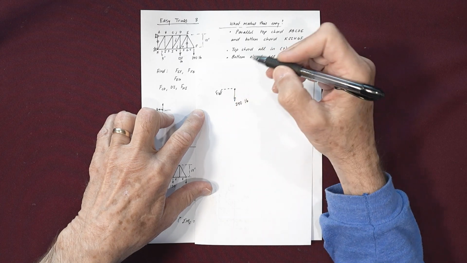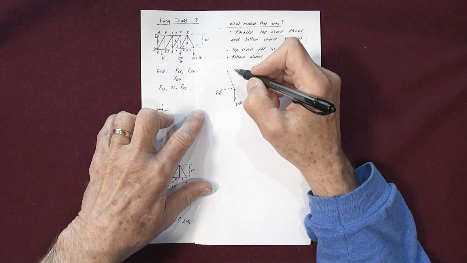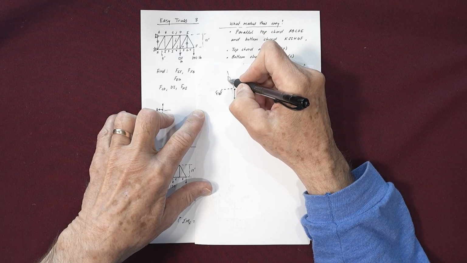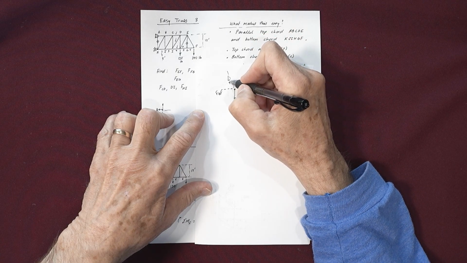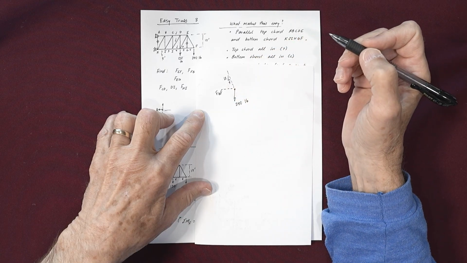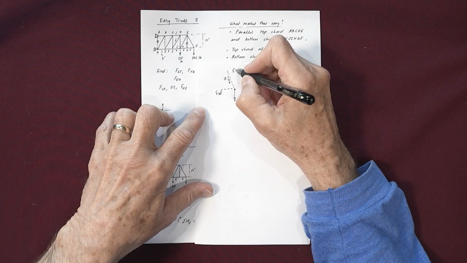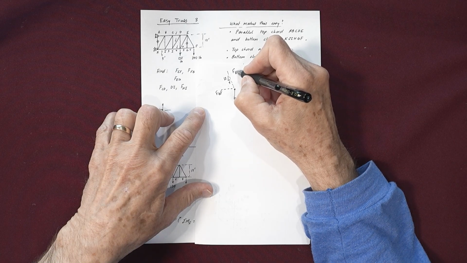And then I have an upward directed guy that acts along this line of action. And that's a 5, 12, 13 slope. And that's FEF.